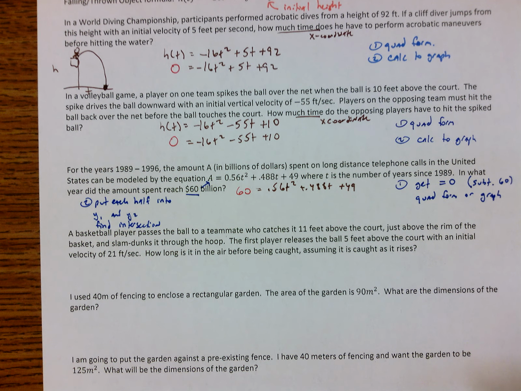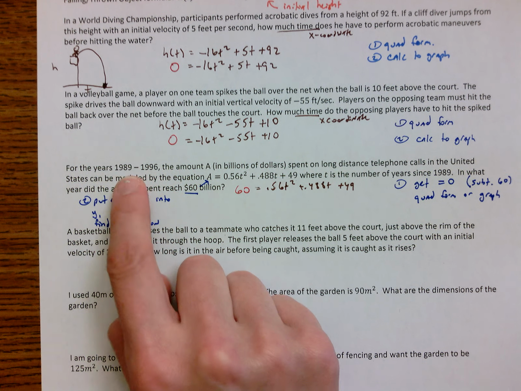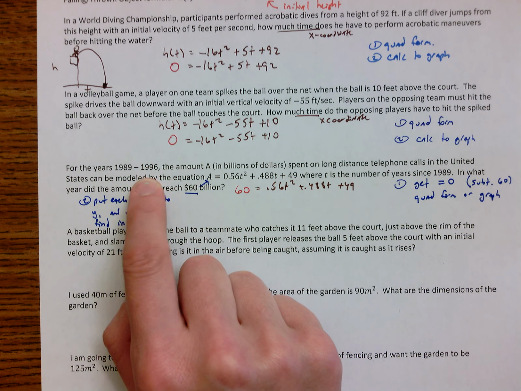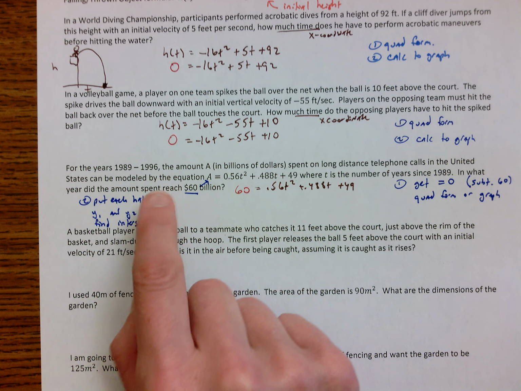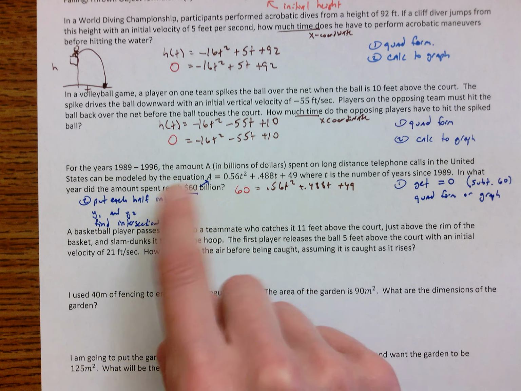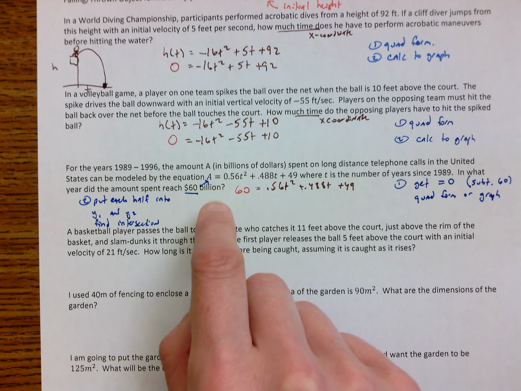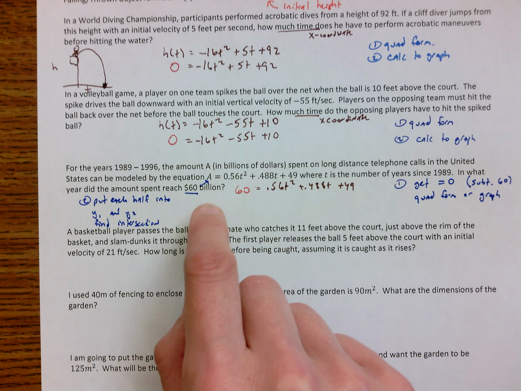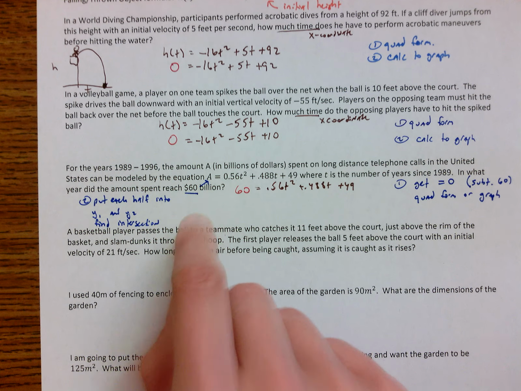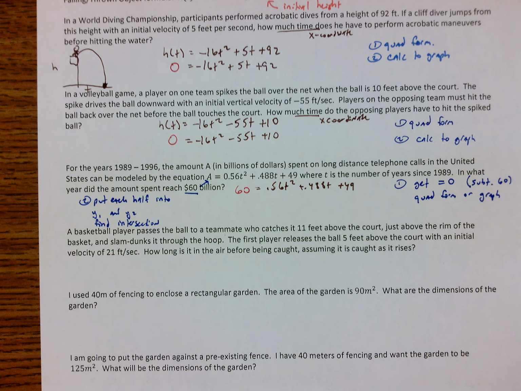Right, other quick side note on this problem because it's worth talking about. This is an example of why when you're talking about modeling something, you always do it over a limited amount of time. Okay, so this information was taken from this span of years, which was quite a while ago, right? This is well over 20 years ago. So when you look at how this equation is modeled, you could use this equation to make a prediction for how much is being spent now on long distance phone calls. And obviously, that would be very wrong, right?